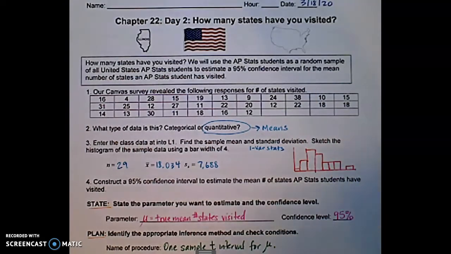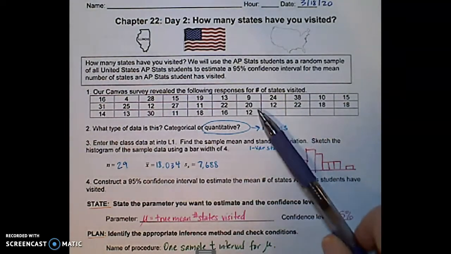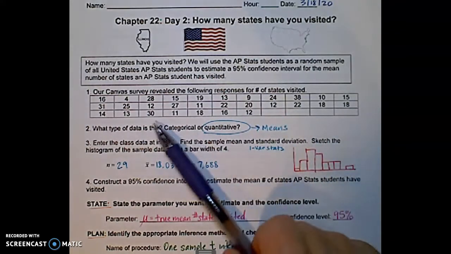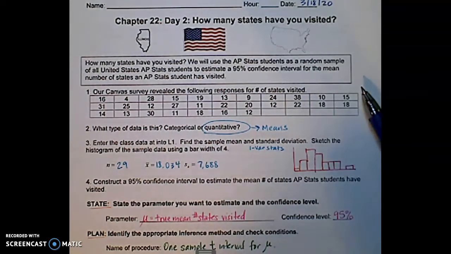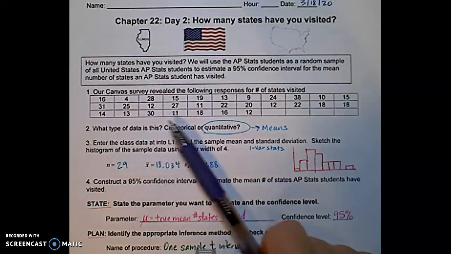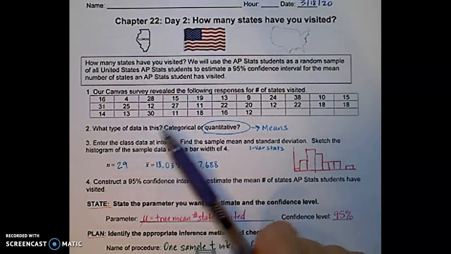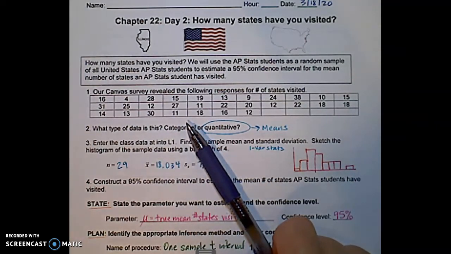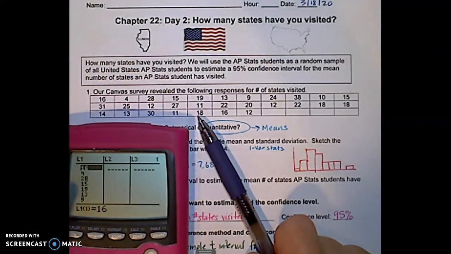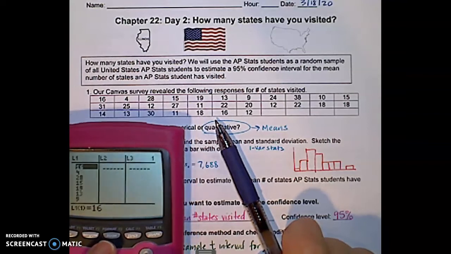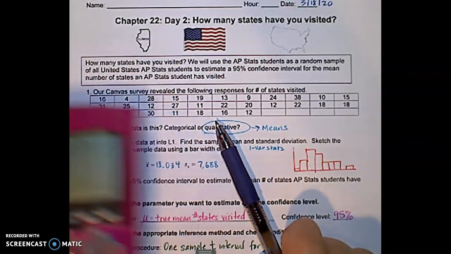So here we go. Our Canvas survey revealed the following responses, thanks to those of you that responded. The number of states visited, I have 29 results here. So what I did is I put these in my calculator into list 1. Just put them in there. The order doesn't matter, but put that in there and then I can get the rest of my information from my calculator.